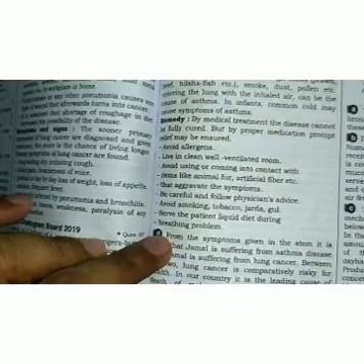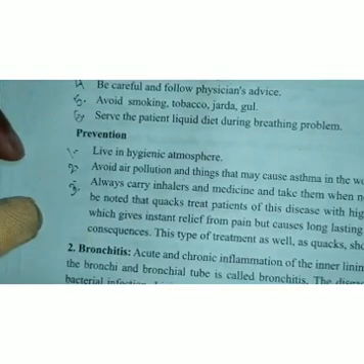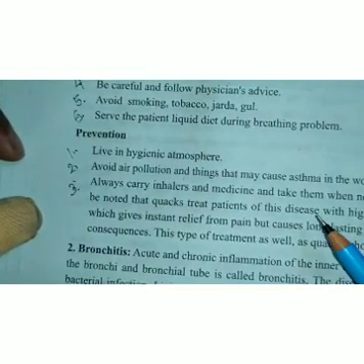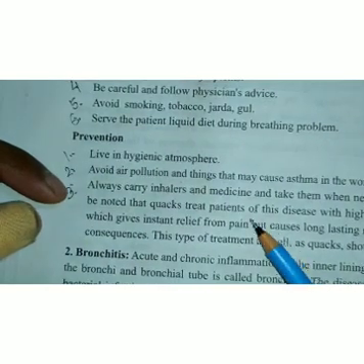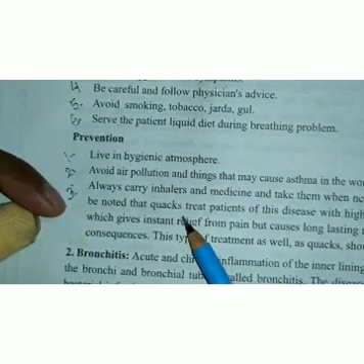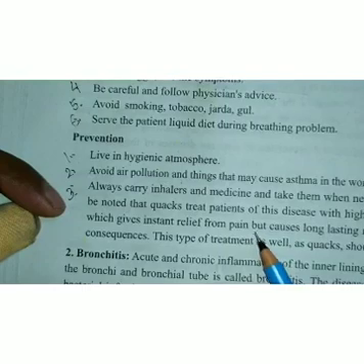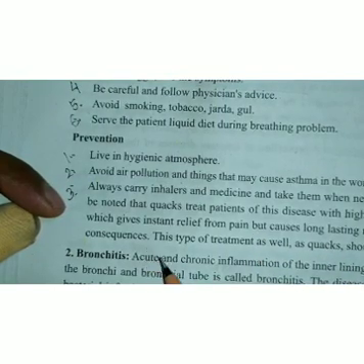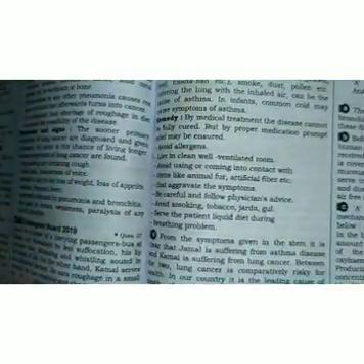We can also add some prevention from asthma: live in a hygienic atmosphere, avoid air pollution and things that may cause asthma in the workplace or house. Always carry an inhaler and medicine and take them when necessary. It is to be noted that quack treatment of the disease with high-dose steroids, which gives instant relief from pain but causes long-lasting negative health consequences, and this type of treatment as well as quacks should be avoided. The next question, number D.